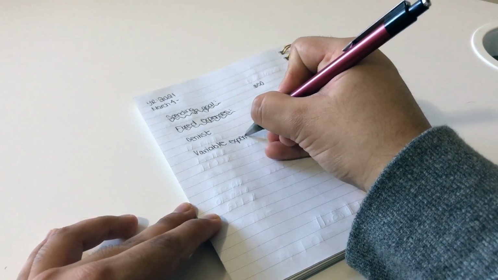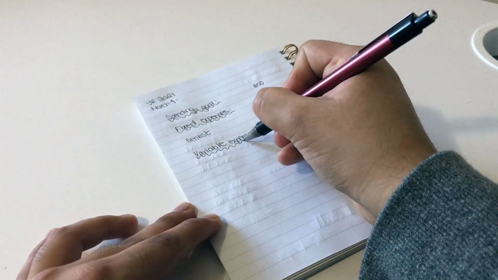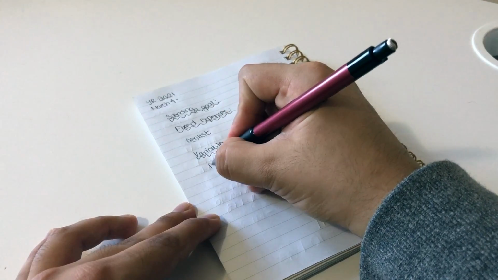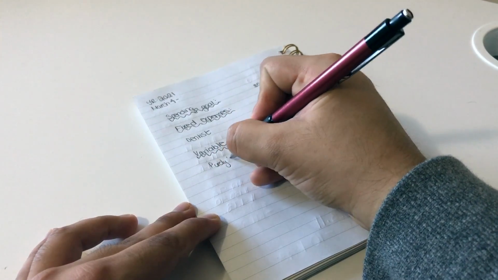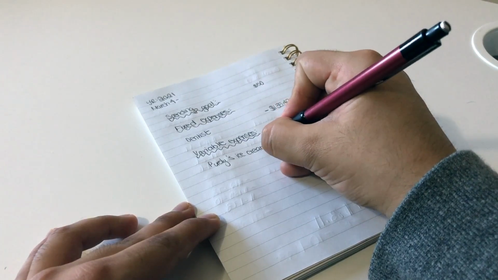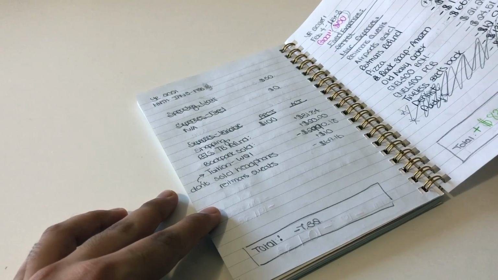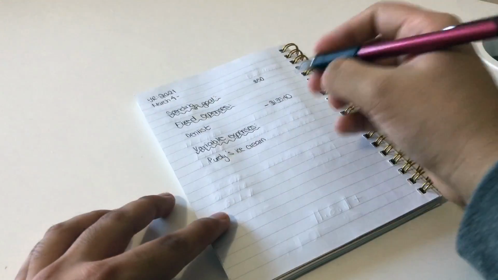And then I'm going to write down some variable expenses. So I had some expenses already, and they actually counted towards this month, so I just transferred them over from the previous sheet to this sheet because I was under the impression that it would actually count towards my monthly bill last month, but they didn't. So as you can see, I'm just transferring them over here.